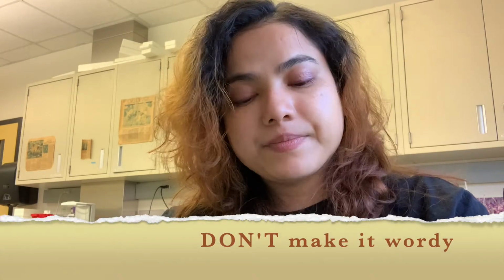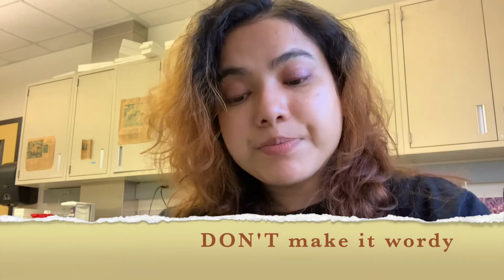The second don't is do not make it wordy. As I said, they get bored, and everything depends on how they read the first few lines or sentences of your SOP. If they feel interested, they will read till the end. Sometimes they don't get interested and they just don't read it, and that can decline your whole application package. So the statement of purpose plays a very important role while you're applying to a grad school.